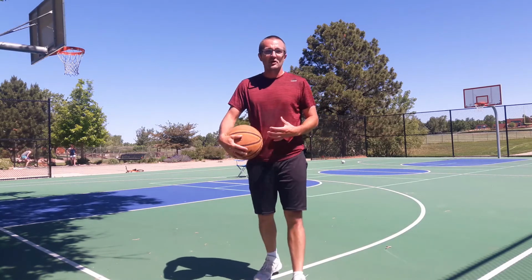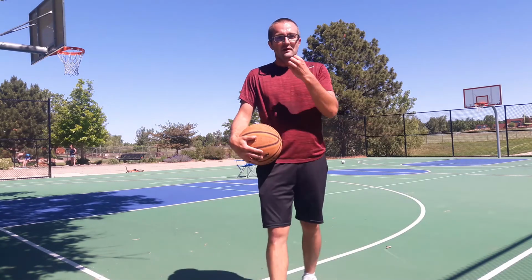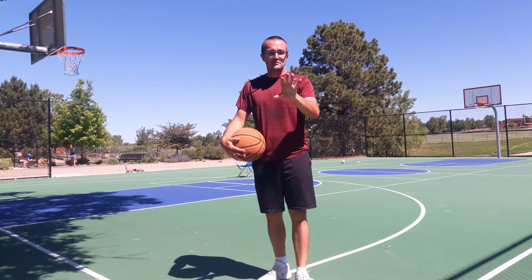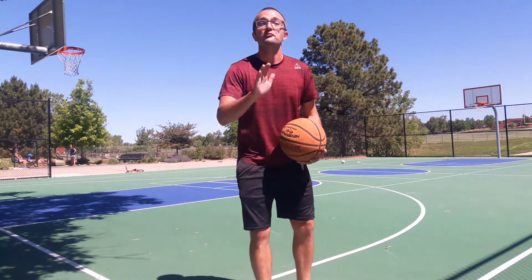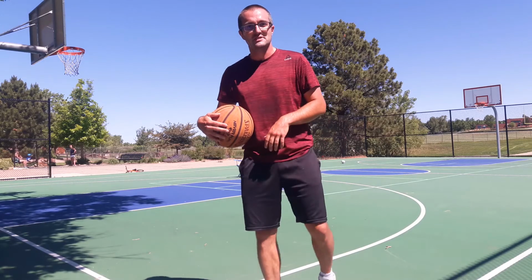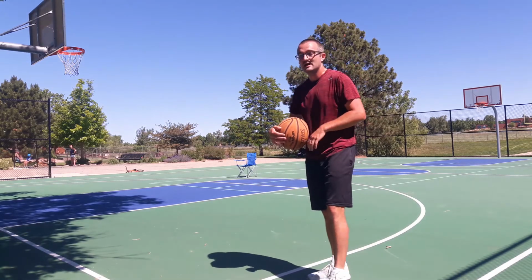Then to become a really good ball screen player, it's a mental game. You got to see what's happening, make the correct read, perform the action you practiced lots and lots of times. So start with this, and good luck.